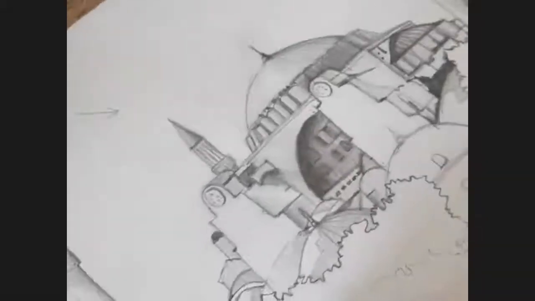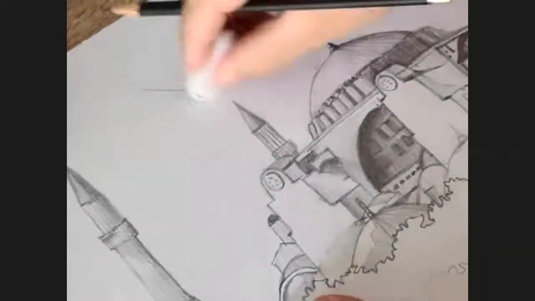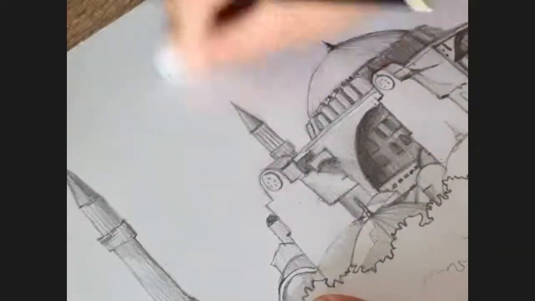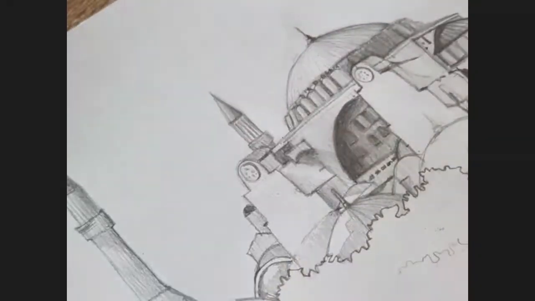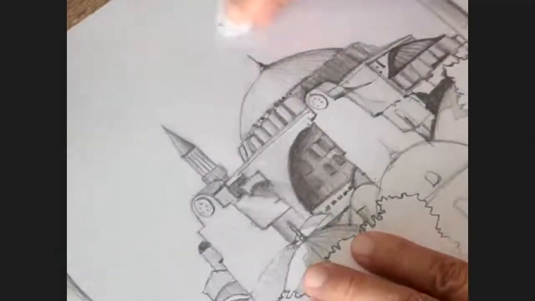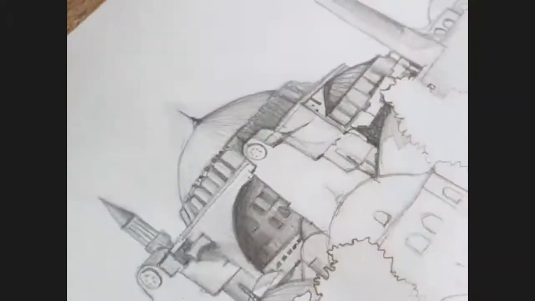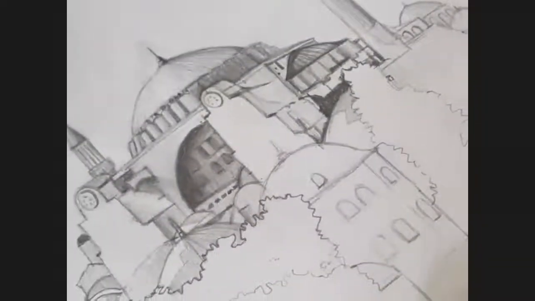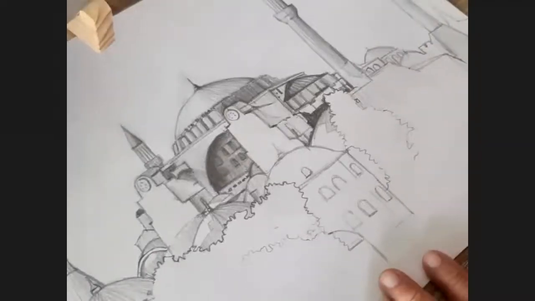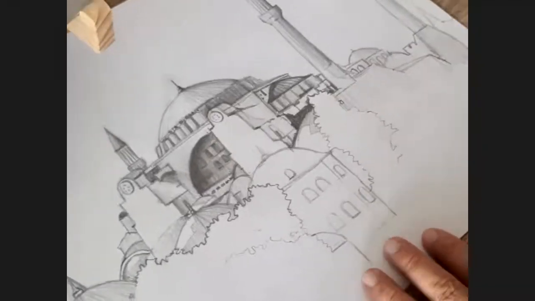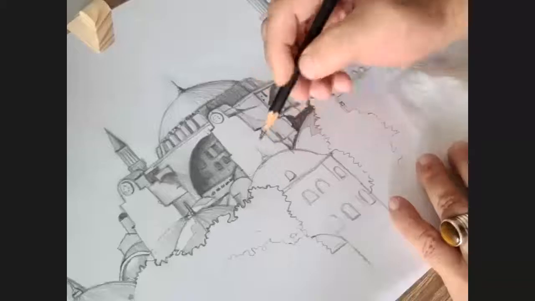Now, I just remove this light direction. So we need to do some final touch in the middle. I will zoom out a bit. We need to finish off this area here.